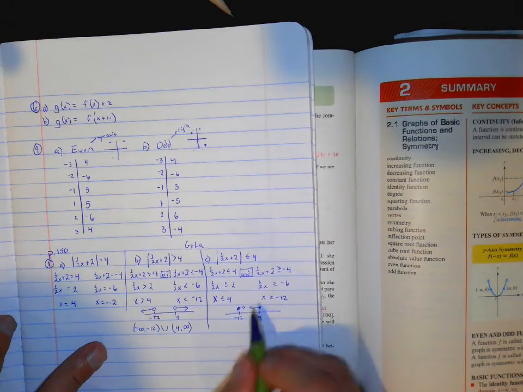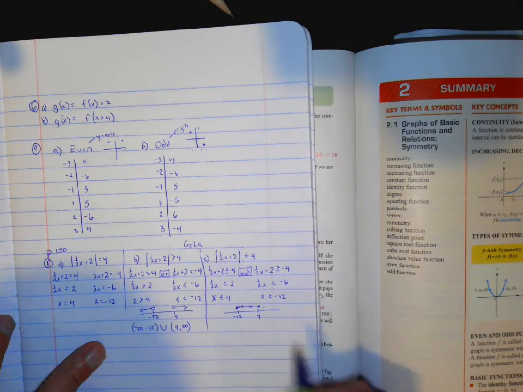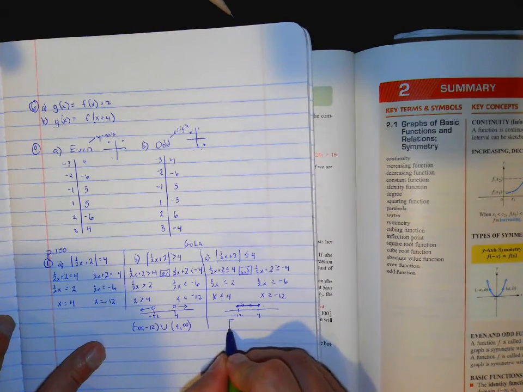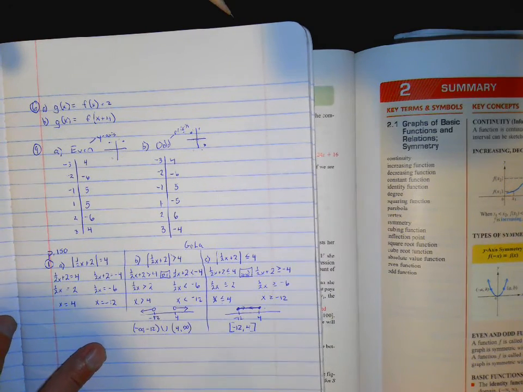So what numbers is it true for this one and for this one? Has to be true for both, or all those numbers in between? I know it's the numbers from negative 12 to 4.